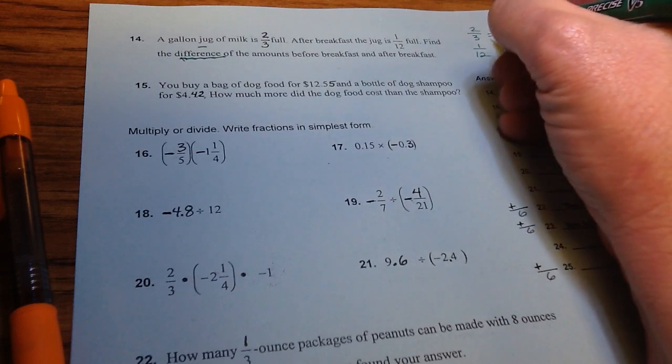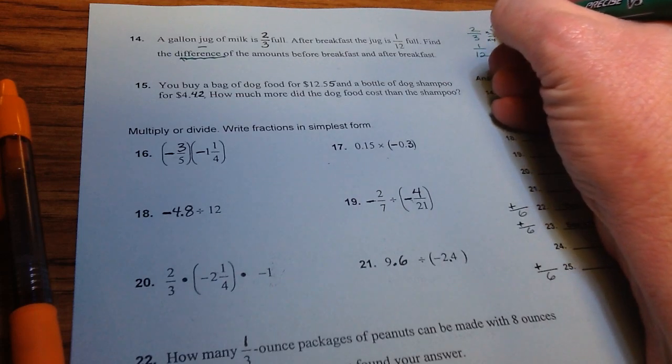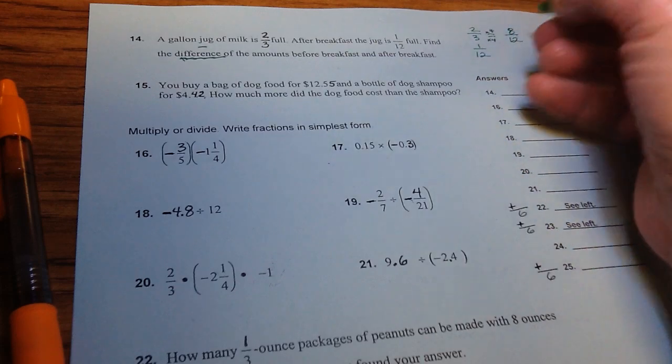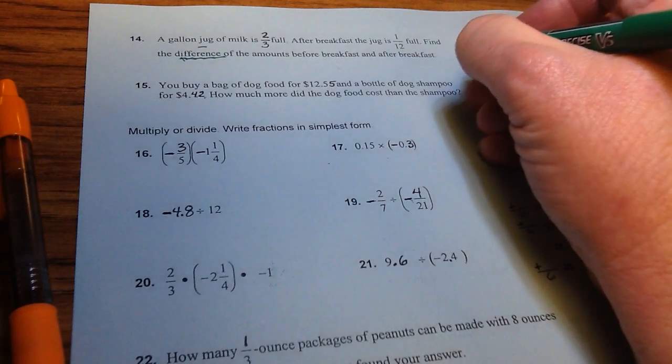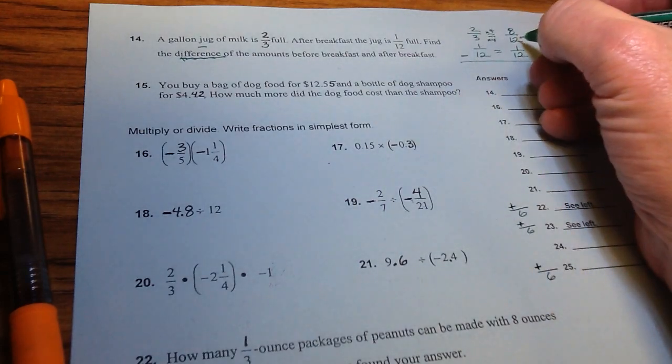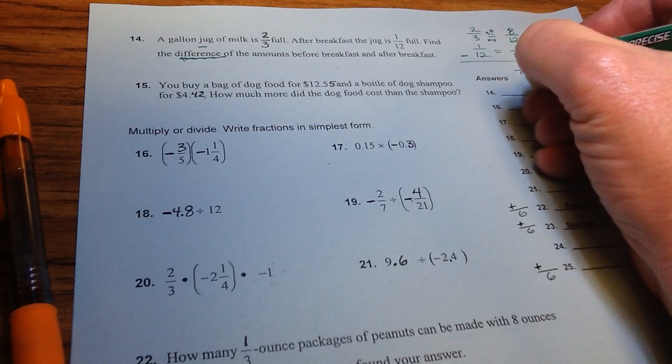3 times 4 is 12, so 2 times 4 is 8. And then we have 1/12. The difference between them is going to be subtracting. 8/12 minus 1/12 is 7/12.